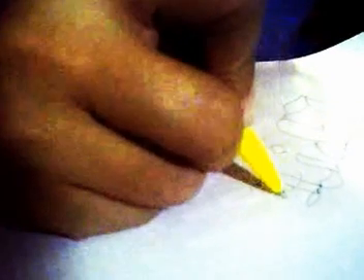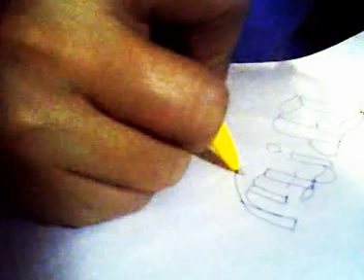Okay, so just work with the rest of the pairs, and then polish it later on.